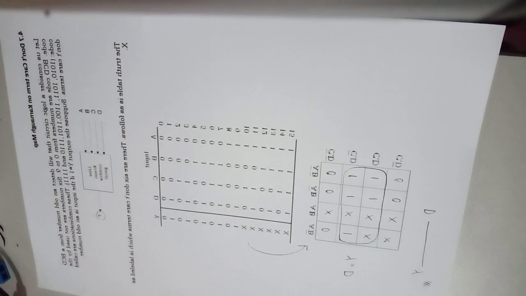Alright? So I really hope that you understand this topic, this chapter 4, Karnaugh map. And we will do some exercises to find out whether you understand or not, on how to use this K-map.